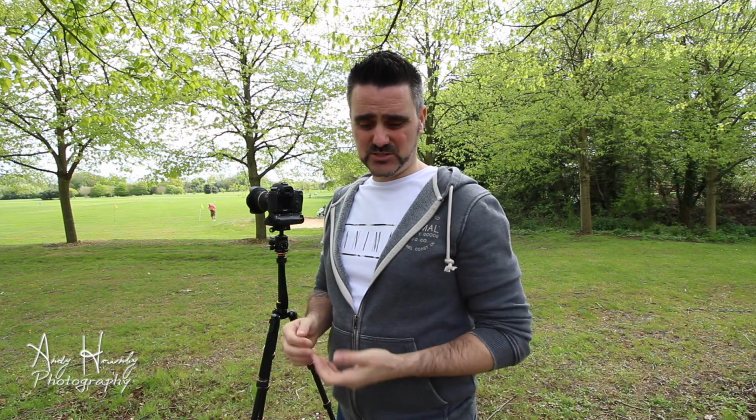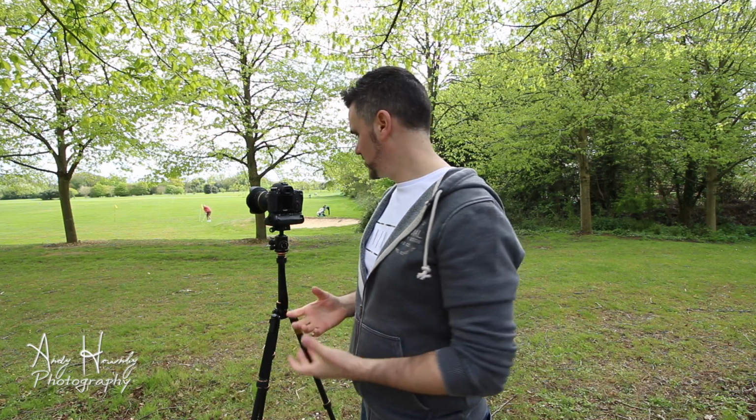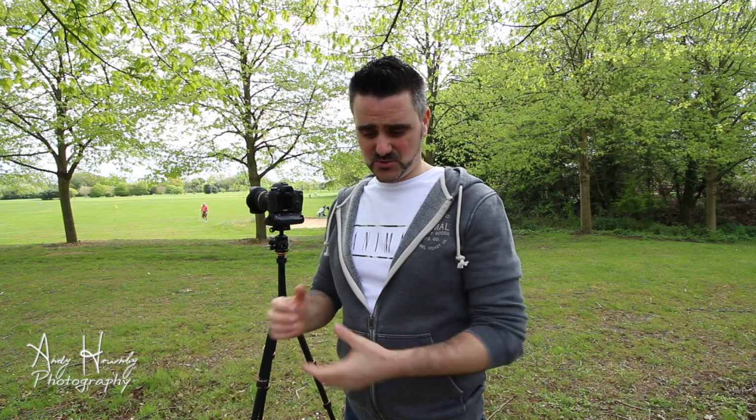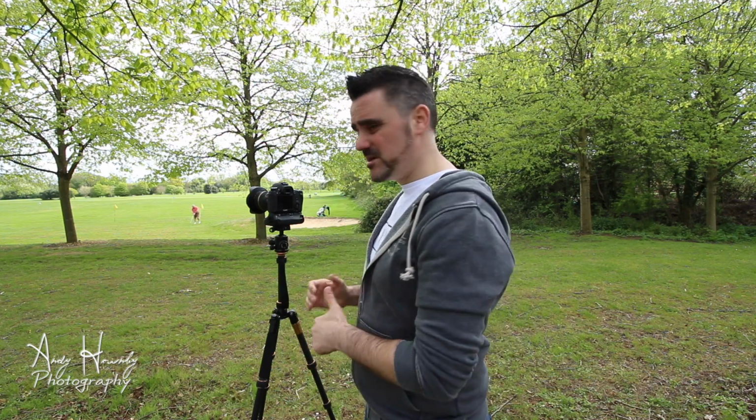So grab your camera, take it out of auto mode, whack it into manual, and start messing around with the settings and the dials. Go outside, stick your ISO at 100, and mess around with your aperture, mess around with your shutter speed.